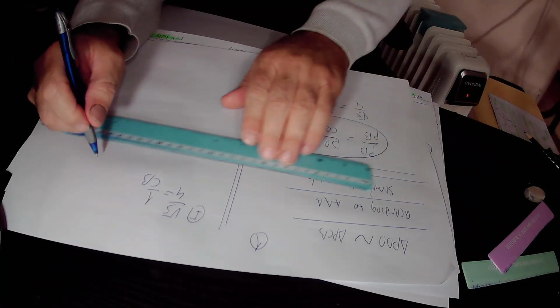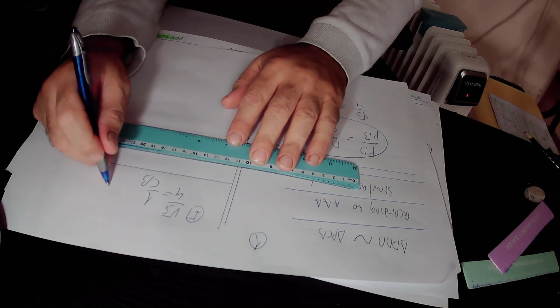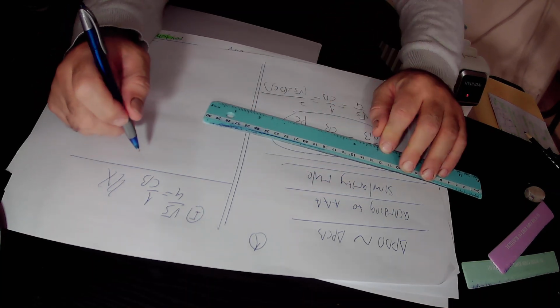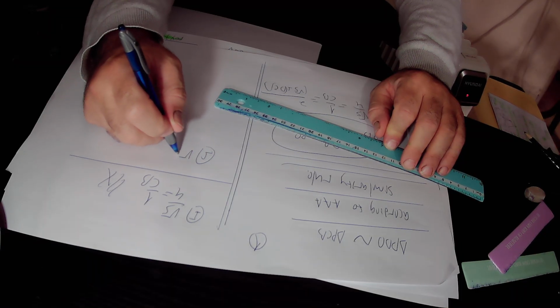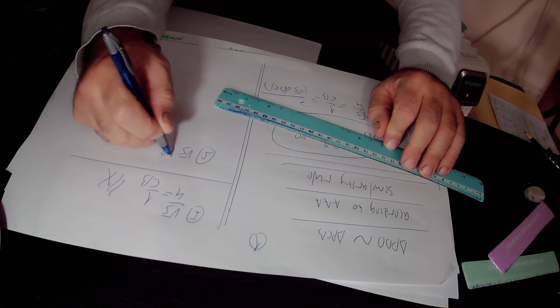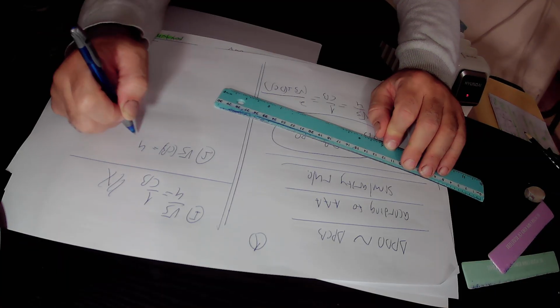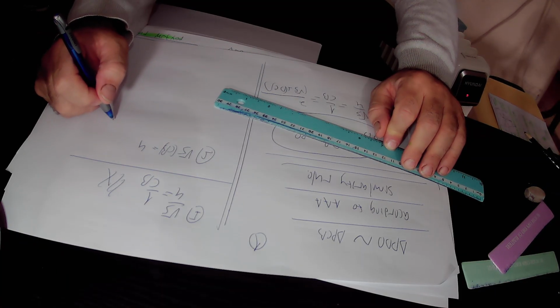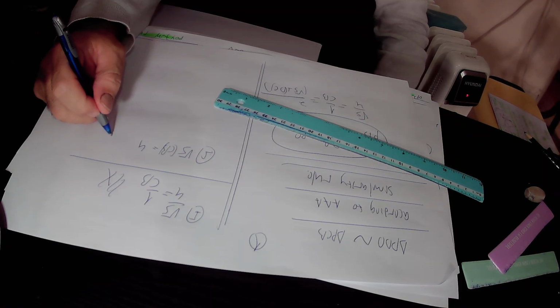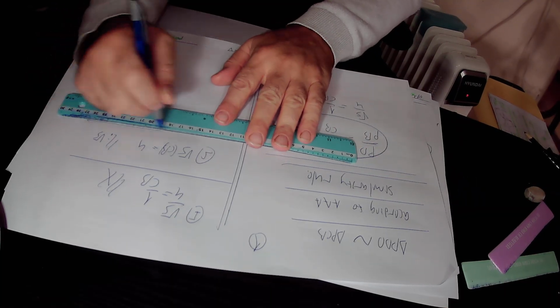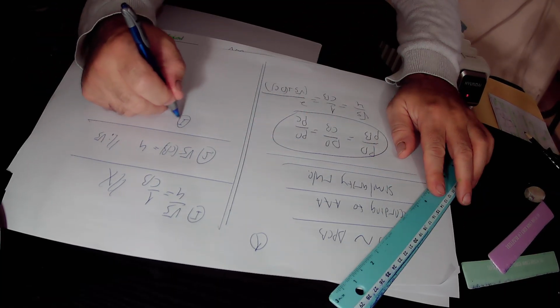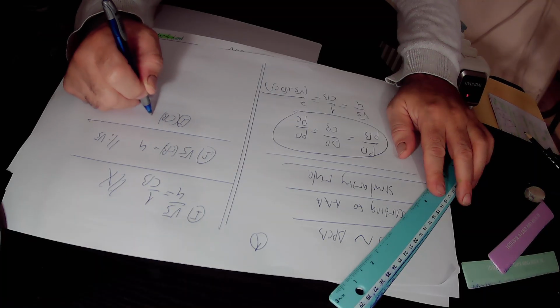Here we will cross multiply equation 1, and we get that the square root of 5 times CB equals 4. Here we will divide this equation 1 by the square root of 5, and finally we get that CB equals 4 over the square root of 5 units in its length.